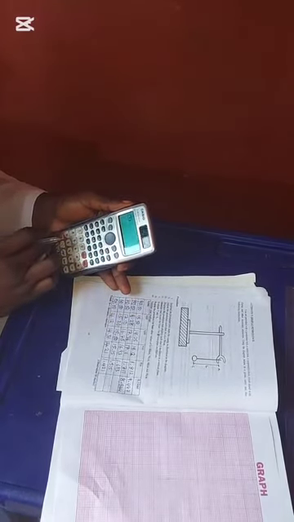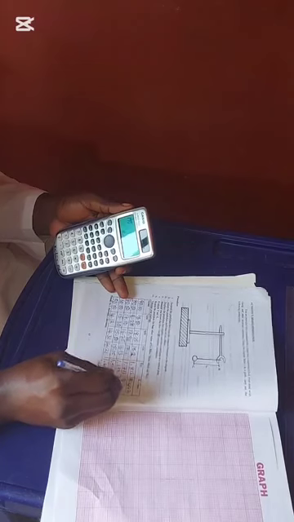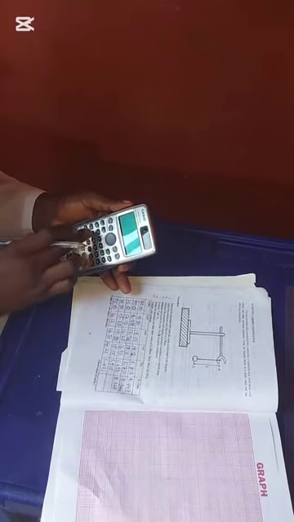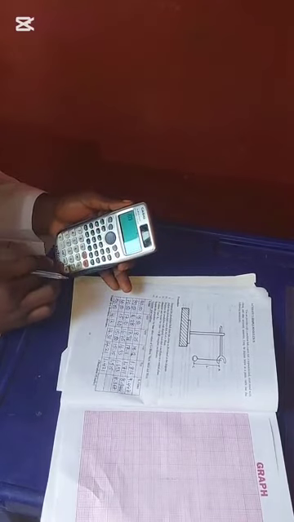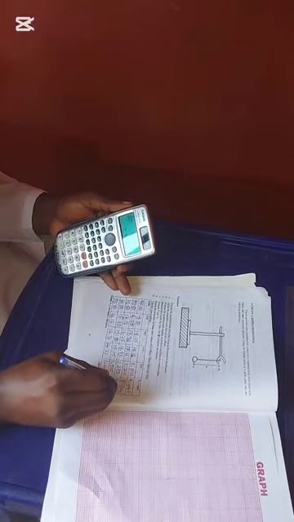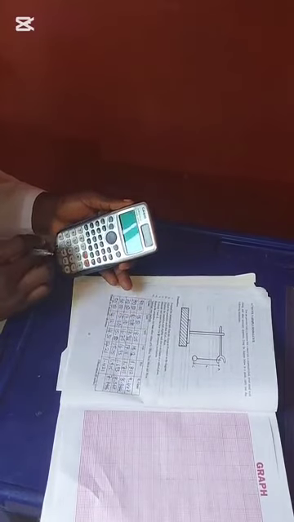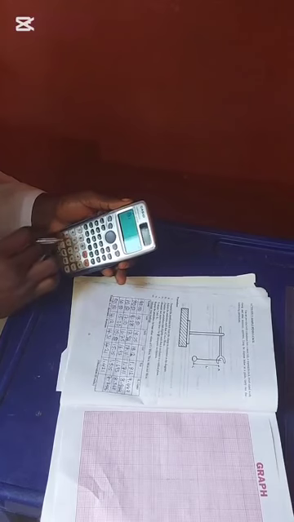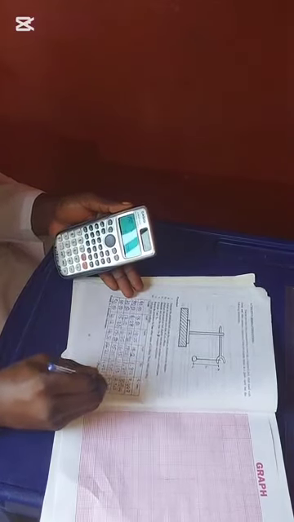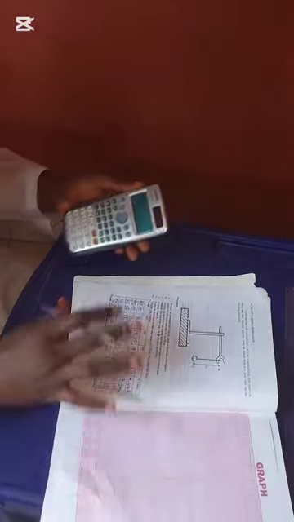Square root of 70 is equal to 8.367. While square root of 60 is equal to 7.746. Square root of 50 is equal to 7.071. We're done with this.